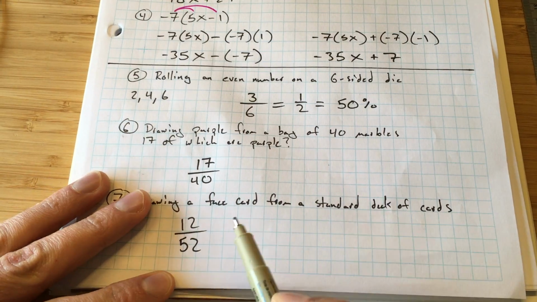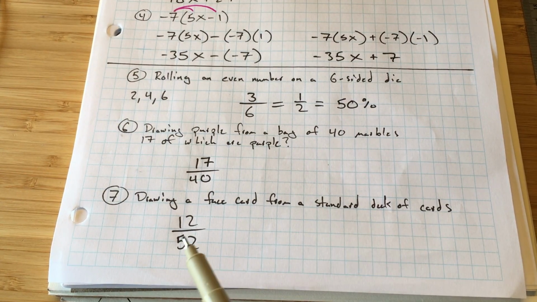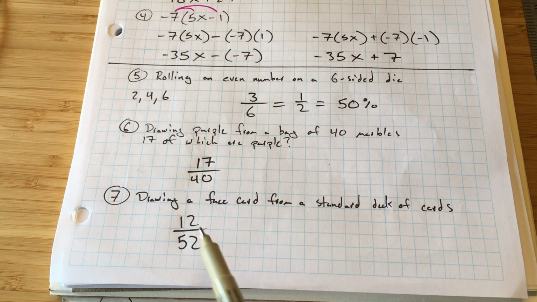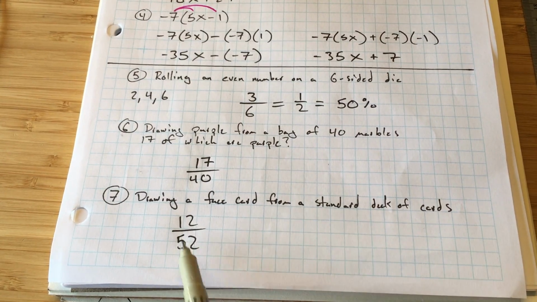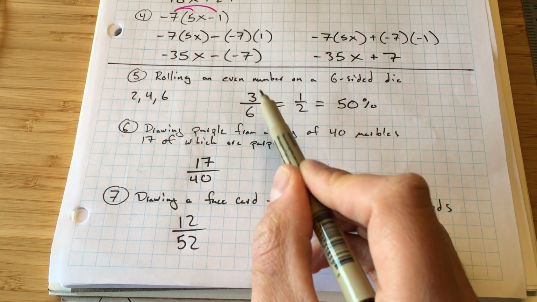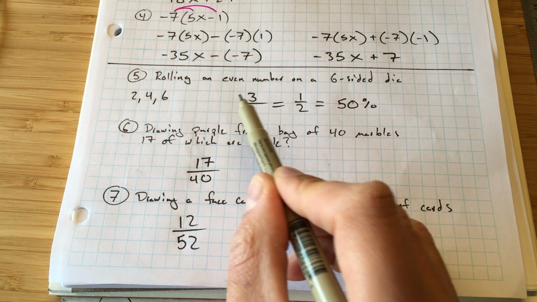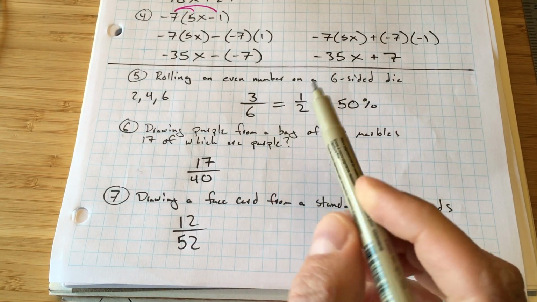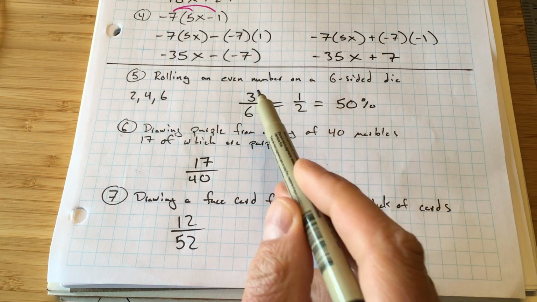The main mistake I saw here is some people were telling me 12 out of 40 because they weren't counting the face cards in the total. You still count the desired ones in your total. Just like up here, we still counted all 6 sides, even though 3 of them were the ones we had picked as desired, sorry, I should say.